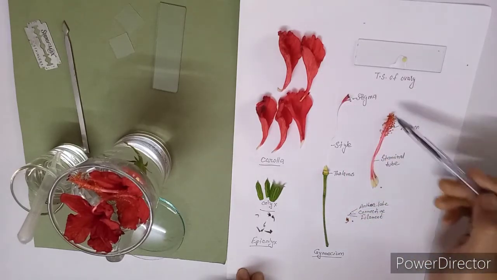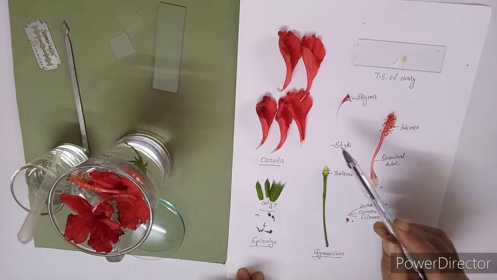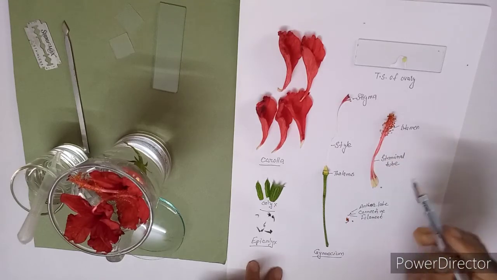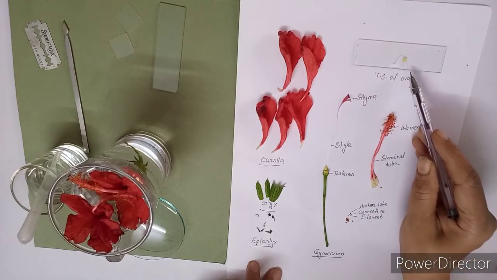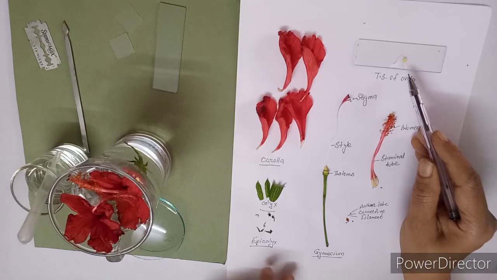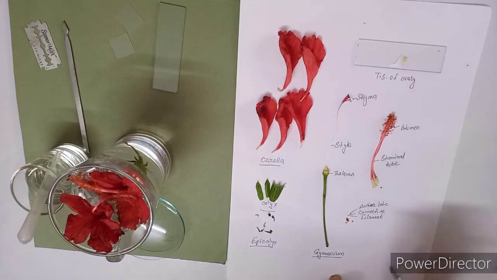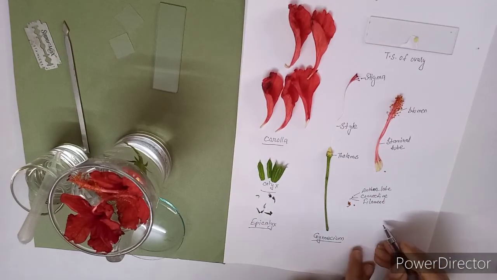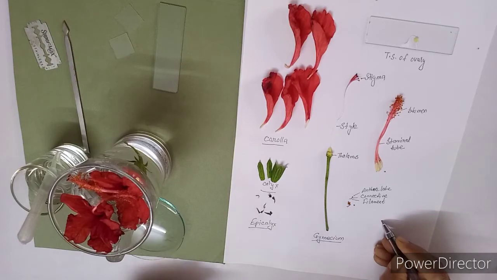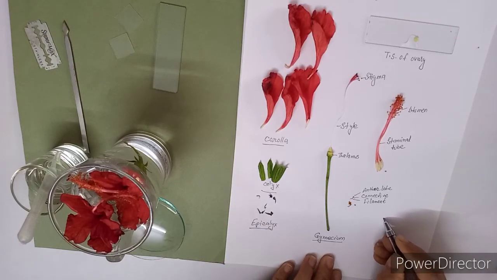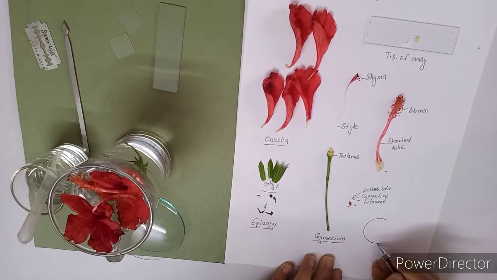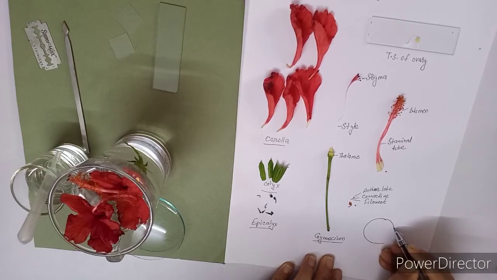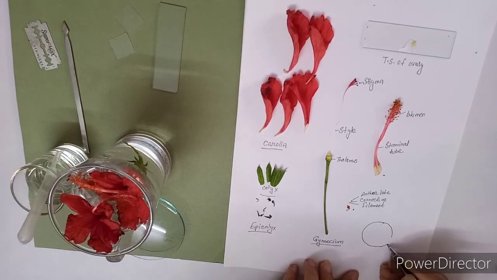For complete dissection and labeling, there are 2 marks, and you have to make one labeled diagram of this TS of ovary to show the number of chambers. For that 1 mark is there. So in your answer sheet, you have to draw the TS of ovary. So you can observe, a very neat freehand diagram you can draw for TS of ovary.